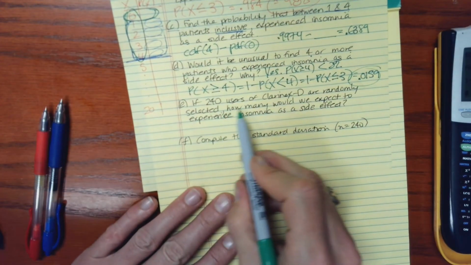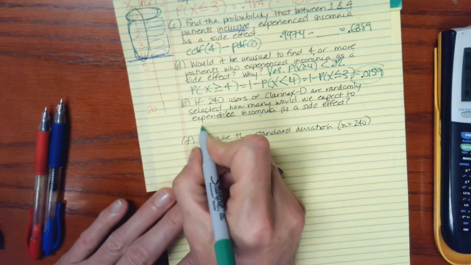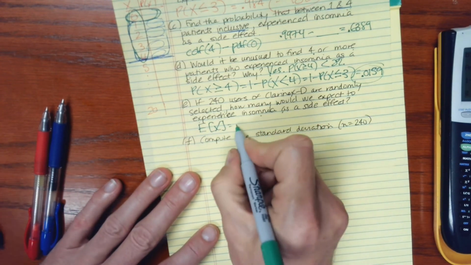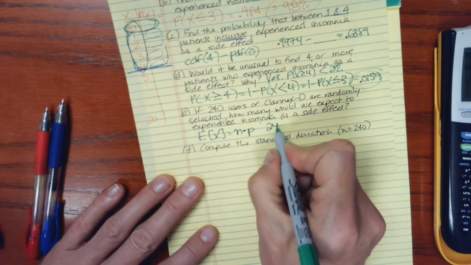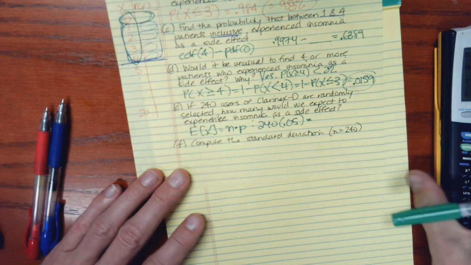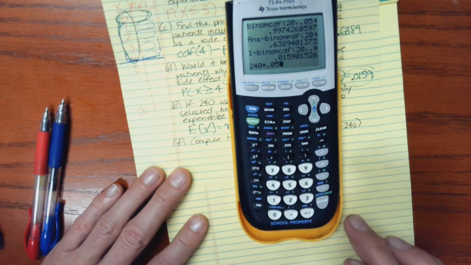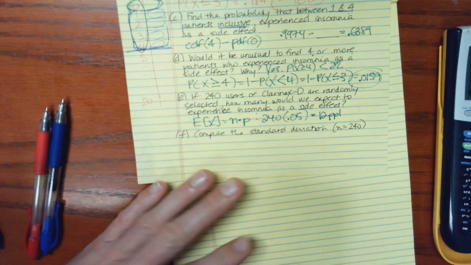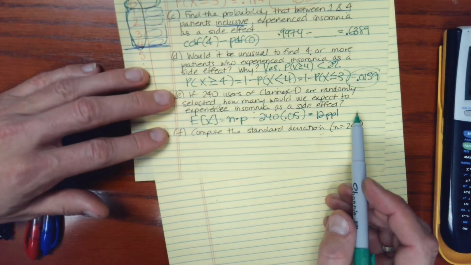If 240 users of Clarinex D are randomly selected, how many would you expect to experience insomnia as a side effect? We're looking for the expected value of a random variable. For a binomial random variable, we just need to take n times p. I have 240 users and a 5% chance that they'll experience side effects. So 240 times 0.05. I would expect 12 people in groups of 240 might experience insomnia.